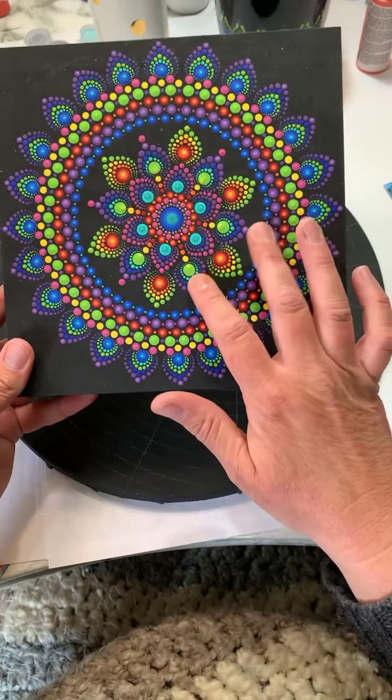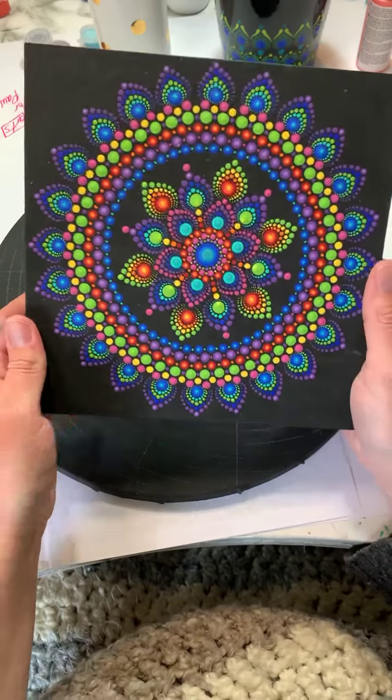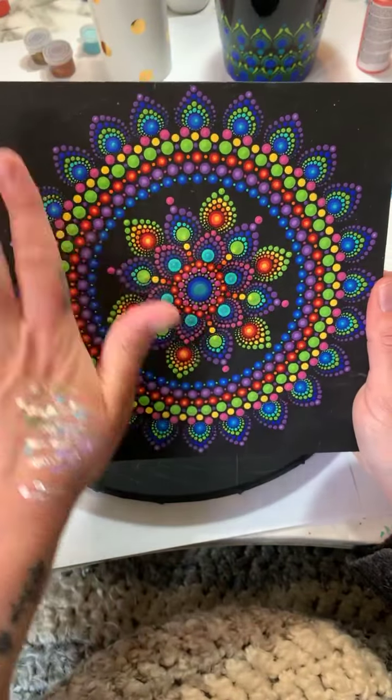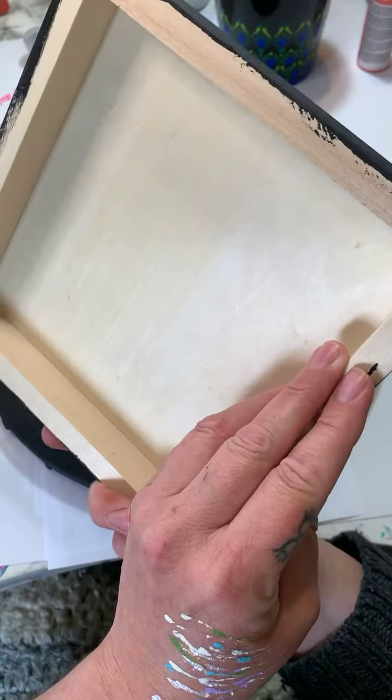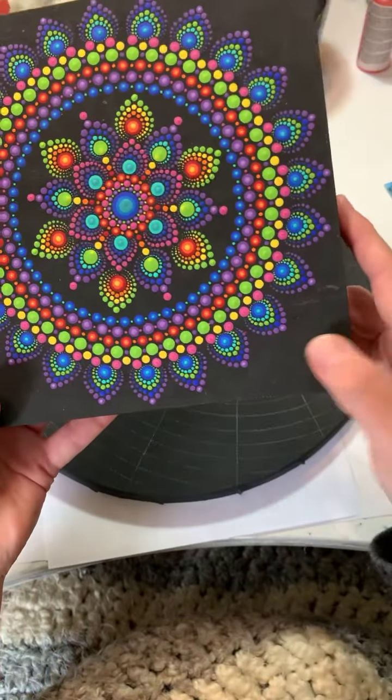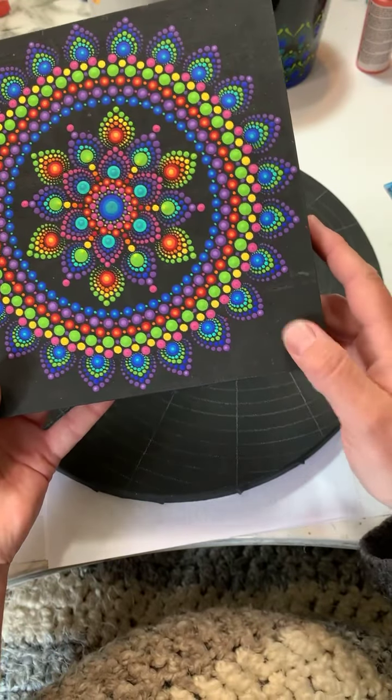This one, Noreen? You like this one? I got to get this cleaned up and varnished. There are some cracks in it, and I got to fix up the back one. This one's a wood panel. I love these wood panels, by the way. These are my favorite to paint on.